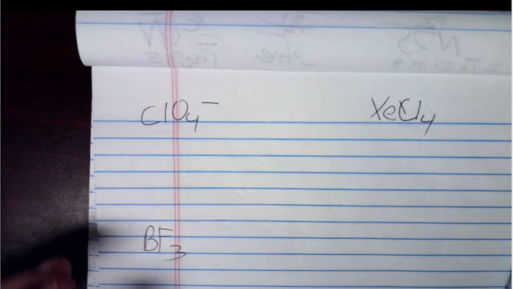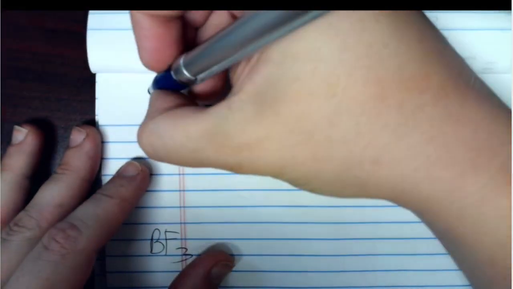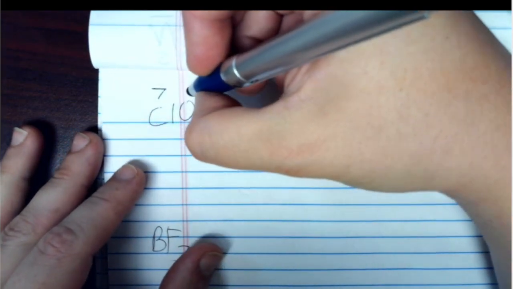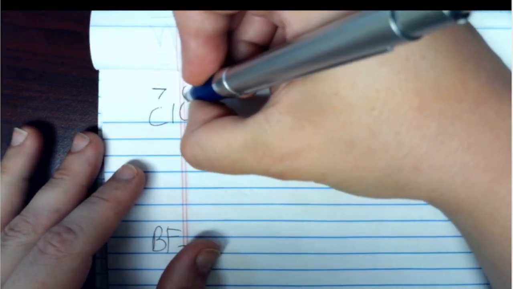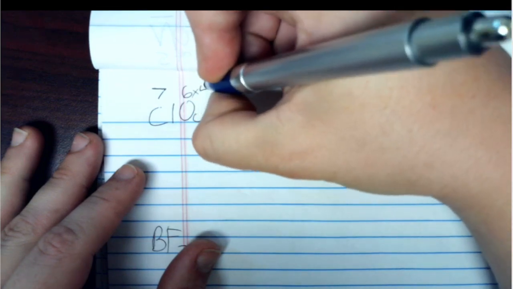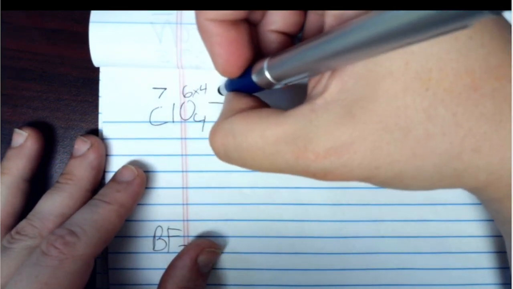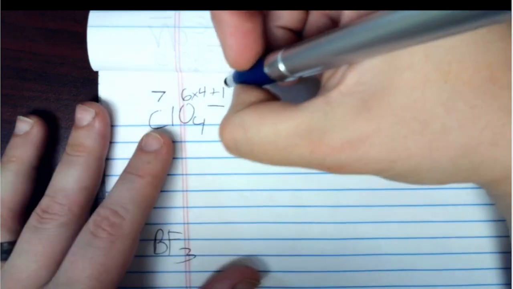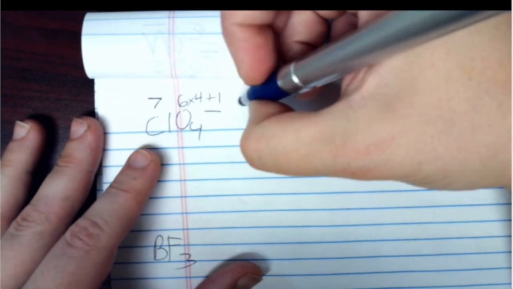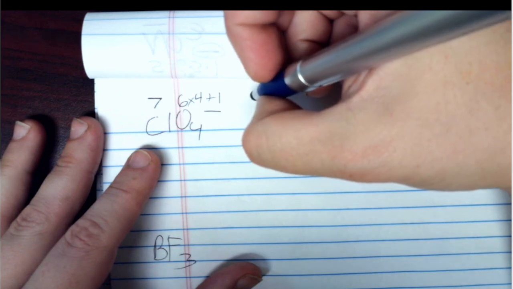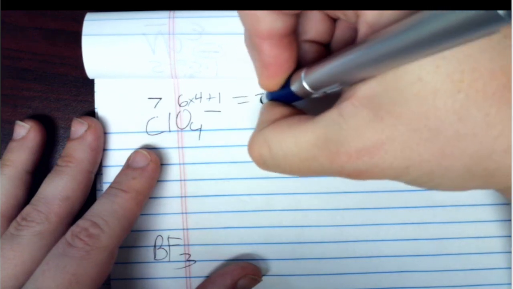So with this in mind, chlorine has 7. Oxygen has 6. There's 4 of them. That's 24. And we have 1. So 24 plus 1 makes 25, plus 7 makes 32.